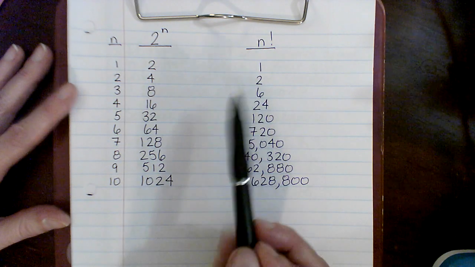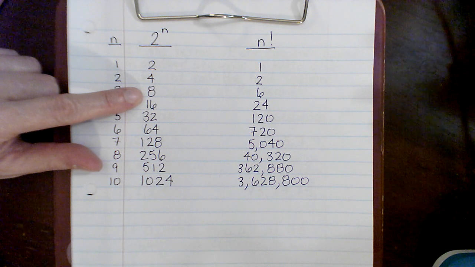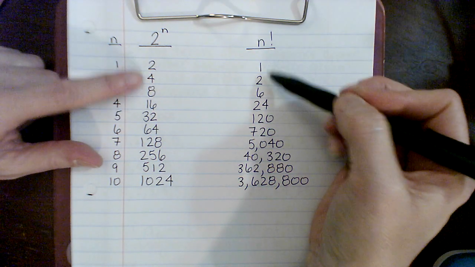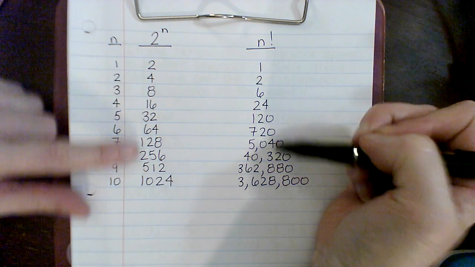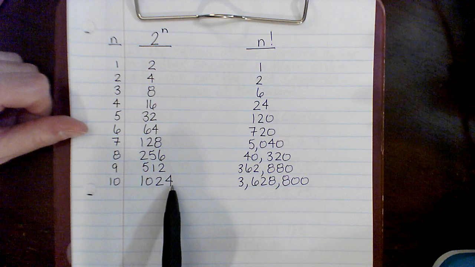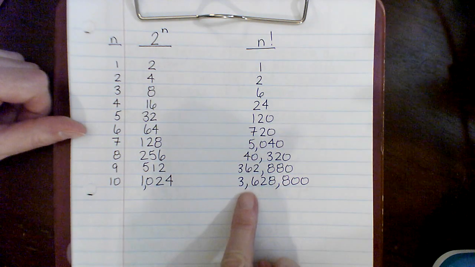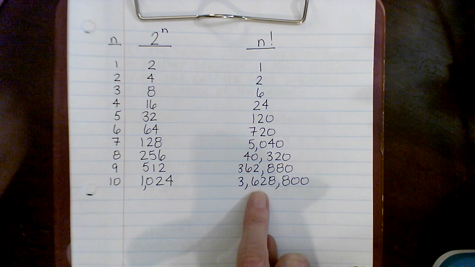So you can see that it starts with the exponential function increasing faster, right? We got 2, 4, 8, and 1, 2, 6. But look at how quickly this gets out of control. By the time we get to 2 to the 10th power, we're only at 1,024, whereas 10 factorial is already at the 3 million mark. So this increases a lot faster.